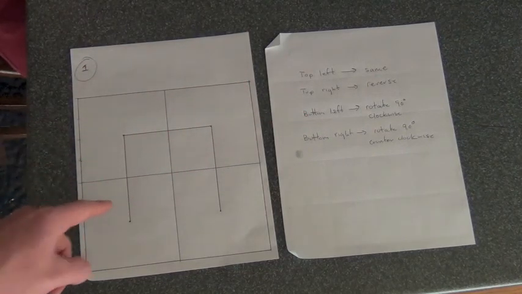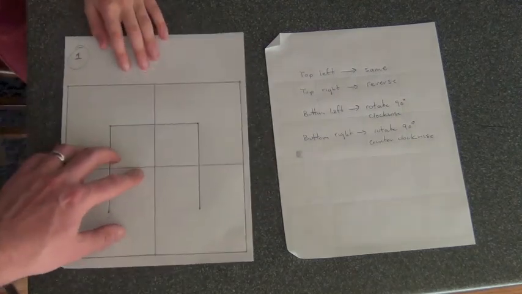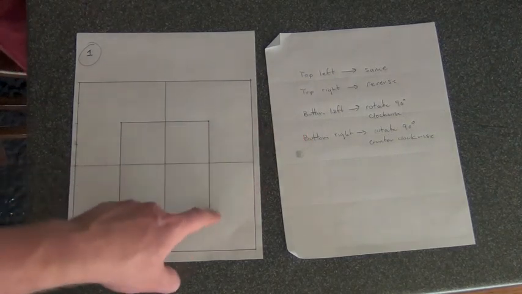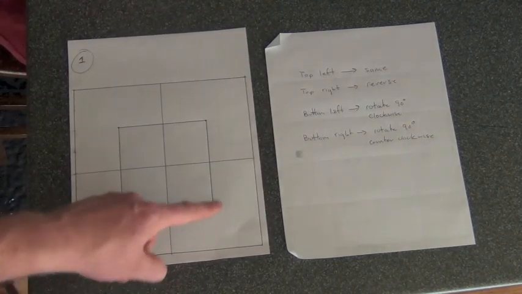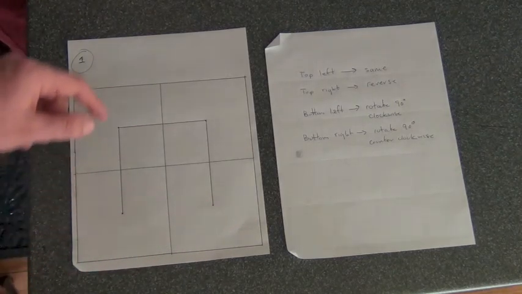Can you show me which way rotating this clockwise will be? It'll be like that. So we're going to have this sort of N shape down here, like that. And on the bottom right, we're going to rotate 90 degrees counterclockwise. Cool. That way.